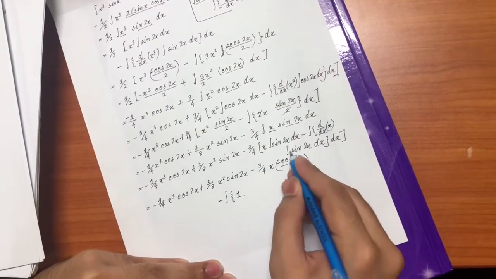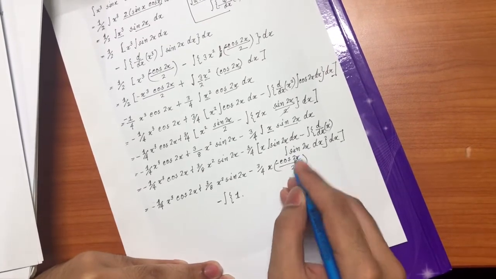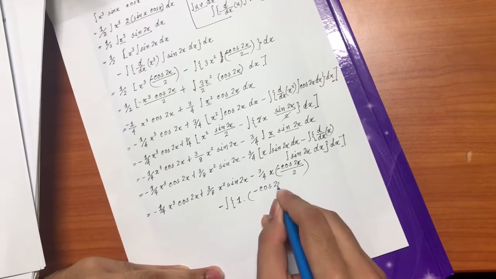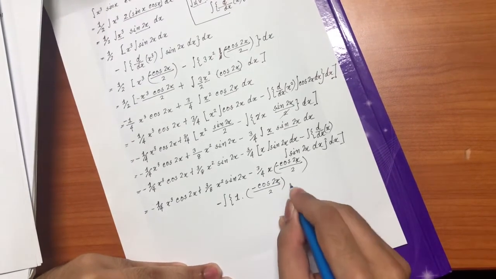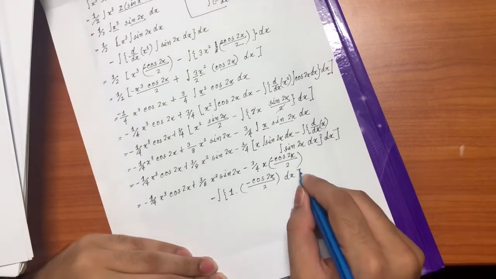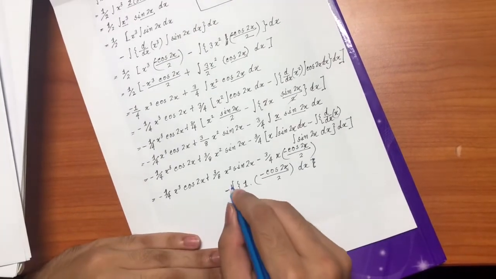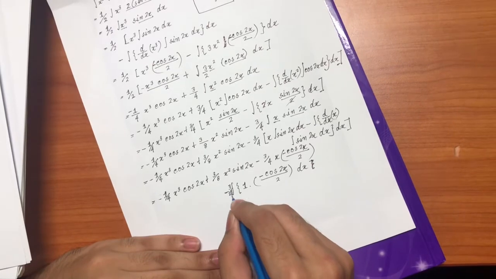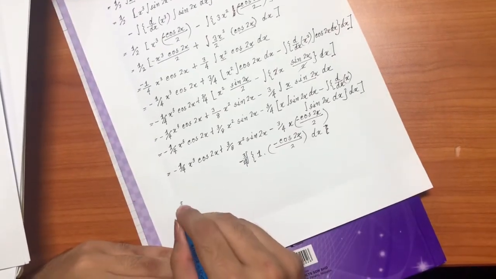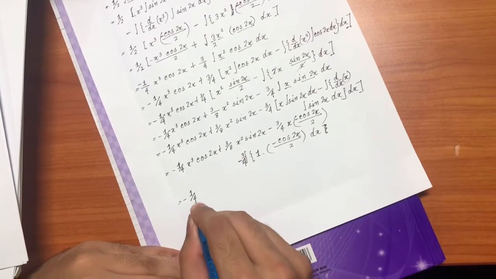And if we integrate sin 2x, it will again become just like this, minus cos 2x divided by 2. Sorry, I forgot 3 by 4. And then we are approaching our answer.